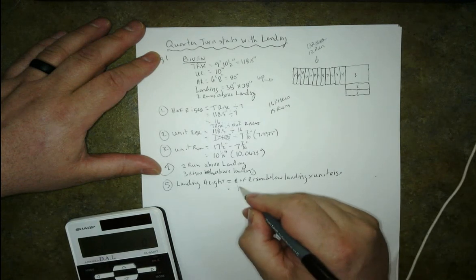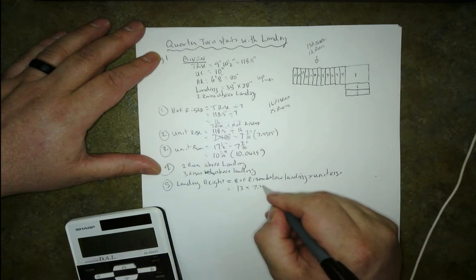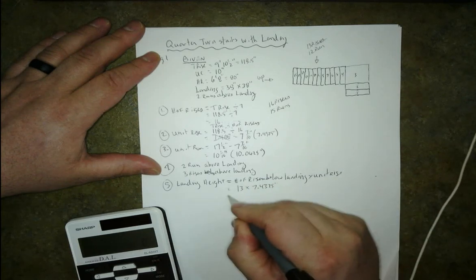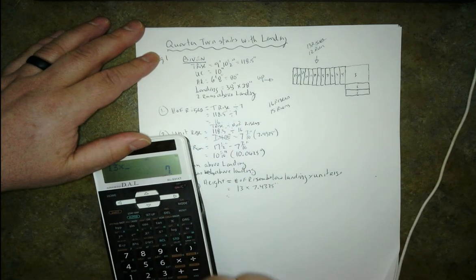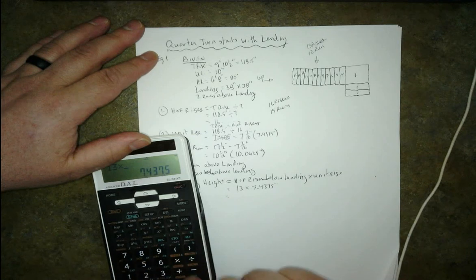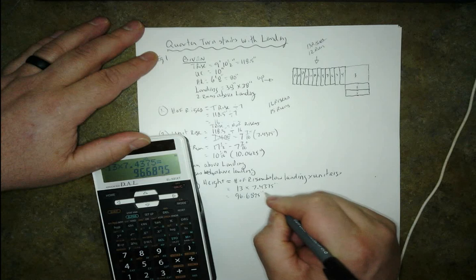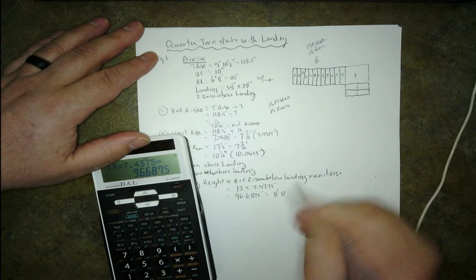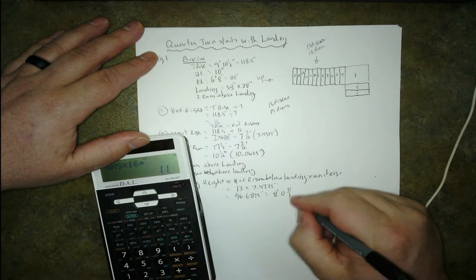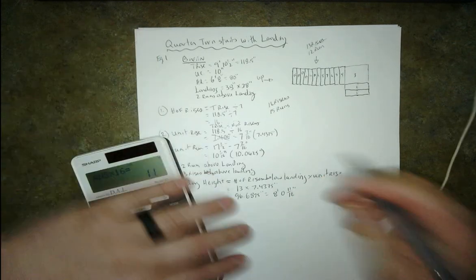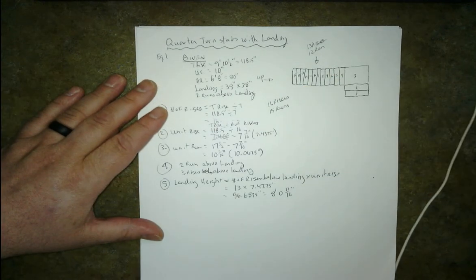So in this case, it's 13 risers multiplied by the unit rise of 7.4375, and that's going to give me the landing height. 13 times 7.4375 gives me 96.6875. So 8 foot 0 and 11/16. Okay, so that's my landing height.